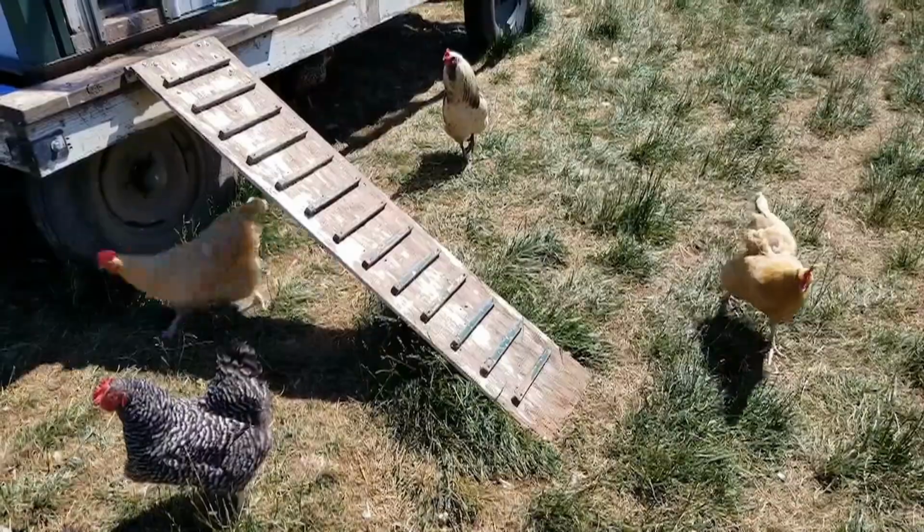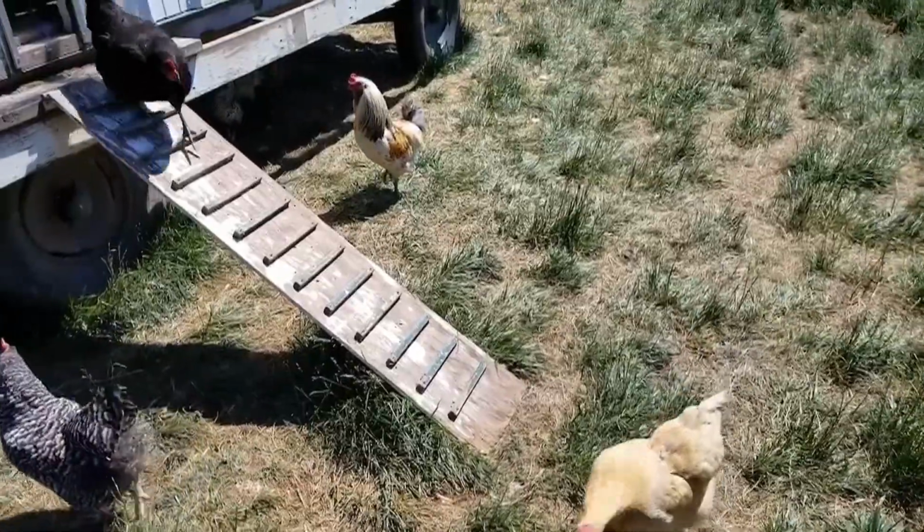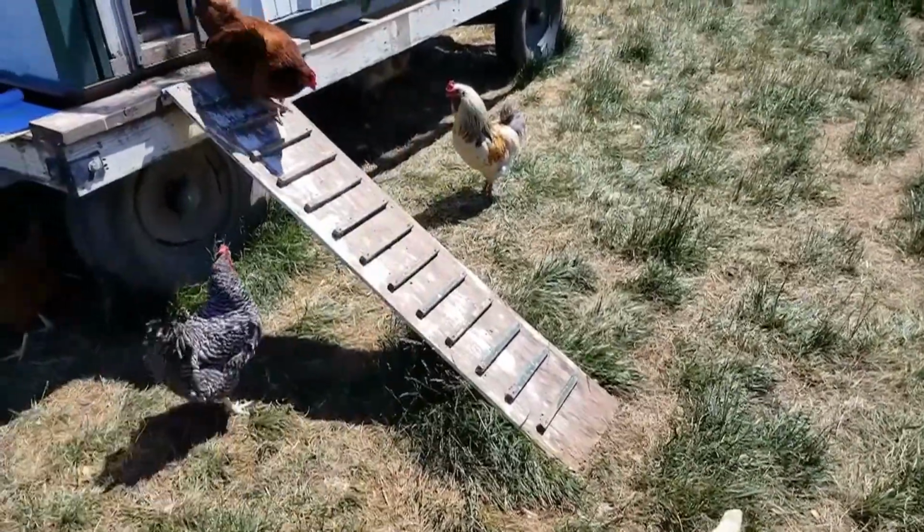What is the role of a chicken on a farm? And how is a chicken connected to the rest of the living things around us? Our chickens help us on the farm by providing eggs, meat, and companionship.